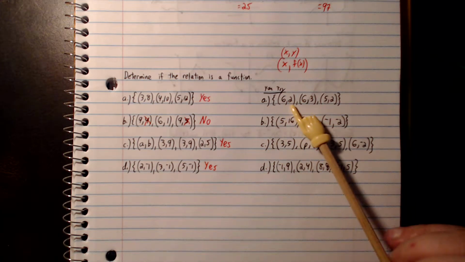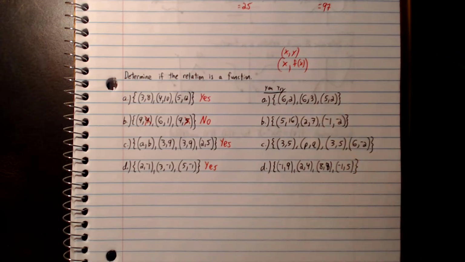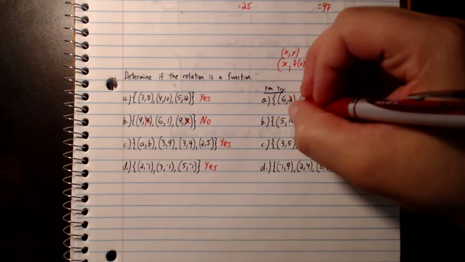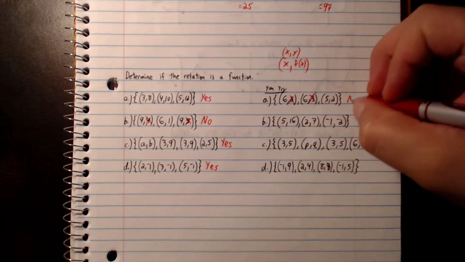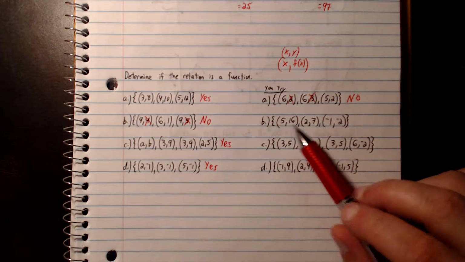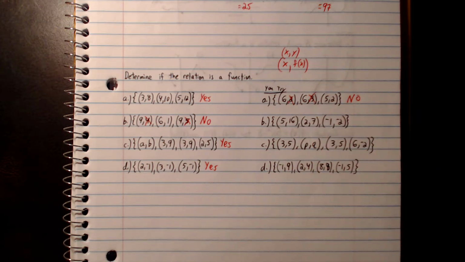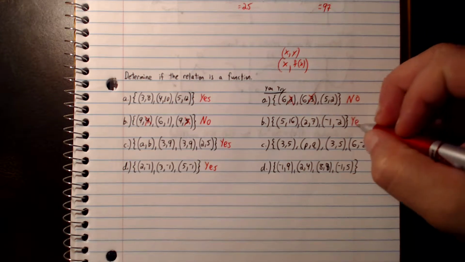If you plug in 6, you get out 2, and you plug in 6 and then get out 3, that's a problem. 2 and 3 give you 2 different outputs, so we have a non-function here. I plug in 5, 2, and -1. I only plugged them each in once. They gave me different results. All that checks out. That's fine.